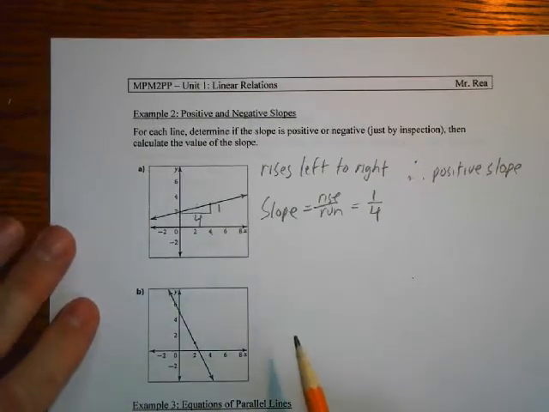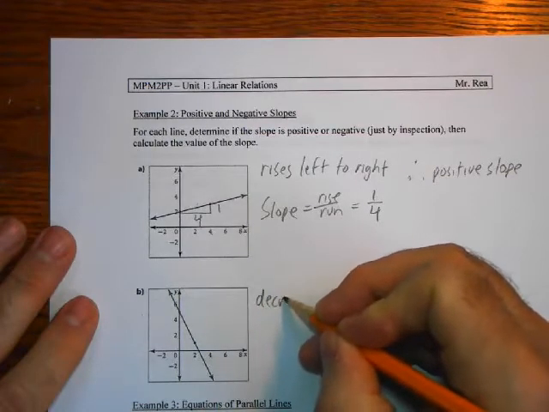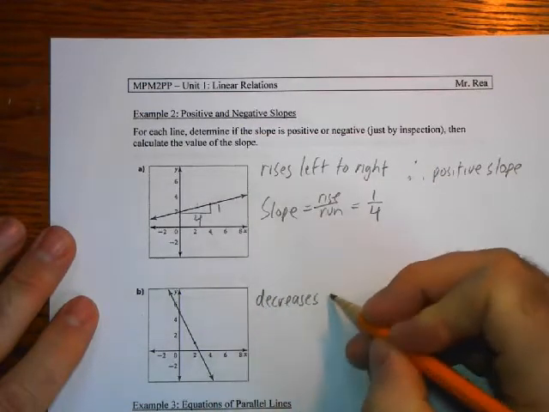Okay, the second graph here, you can see as you go left to right this time, you're actually going down. So it decreases as you go left to right.